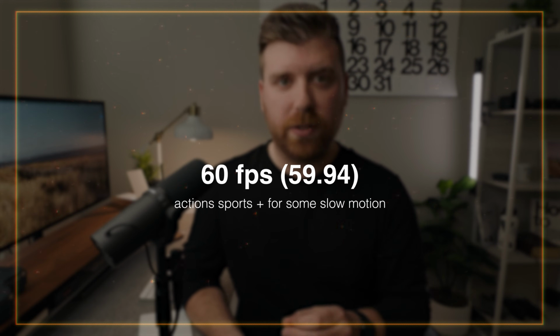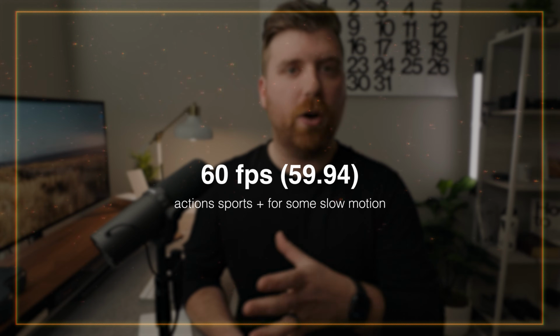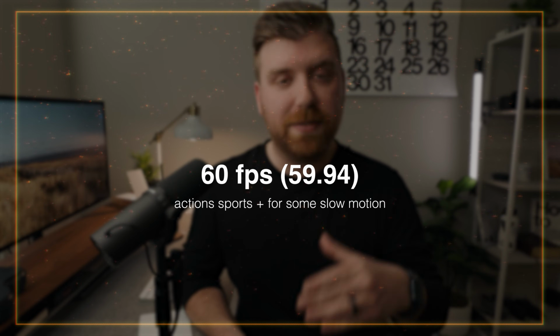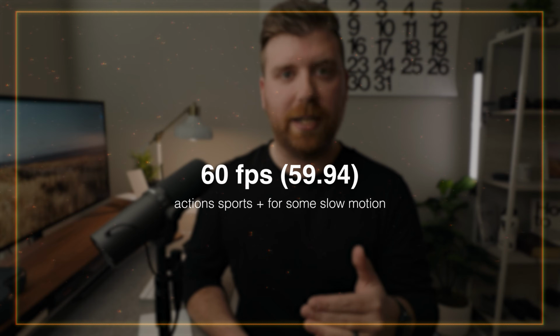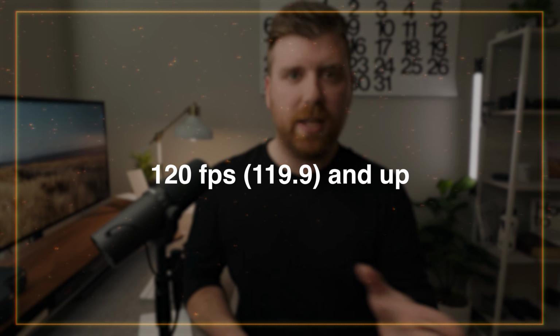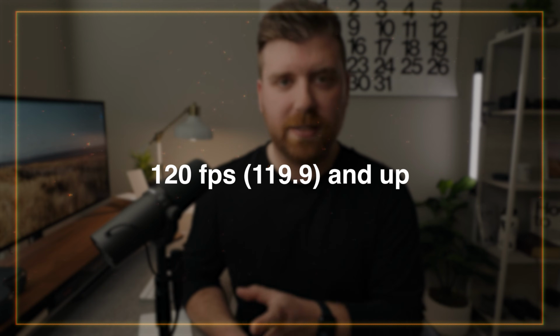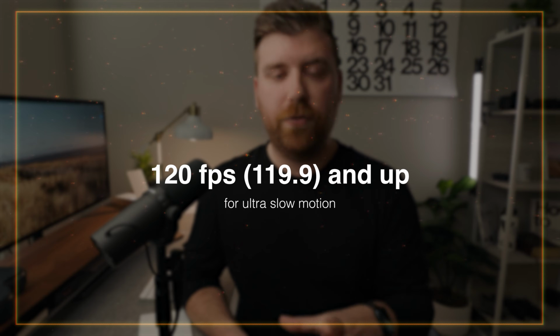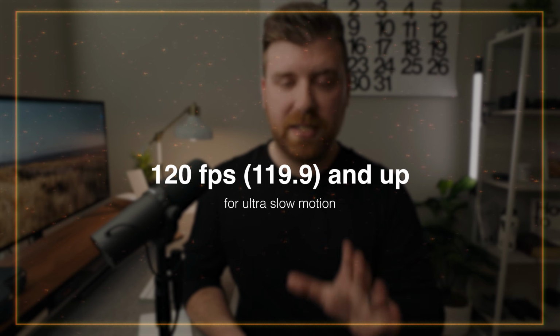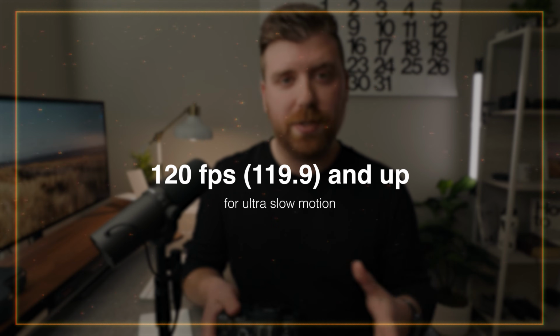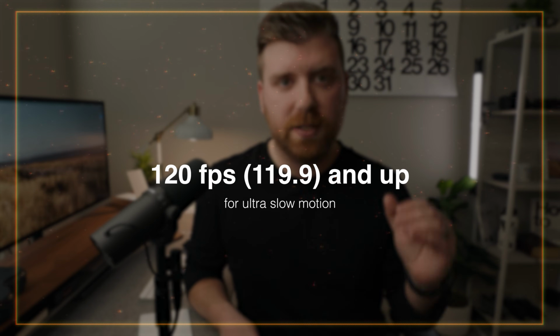If you're trying to capture some real life movement, then also be able to slow that down and have some slow motion footage, 60 frames per second is great for that. And then 120 above that, 240, all that kind of stuff, that's gonna be for ultra slow motion footage that you're intending to shoot specifically to slow down later in post and have that nice buttery smooth slow motion effect.